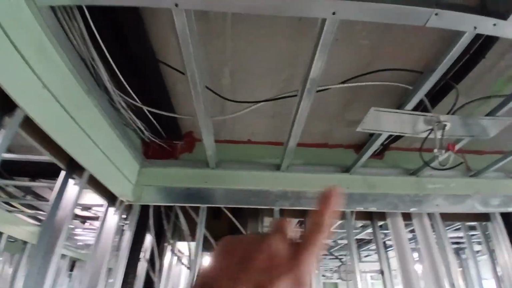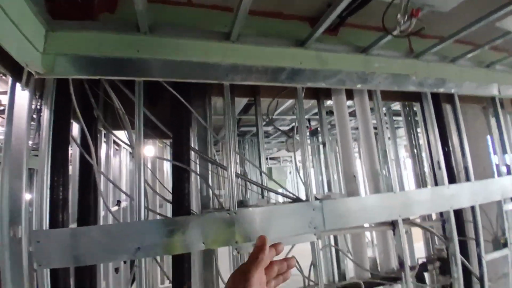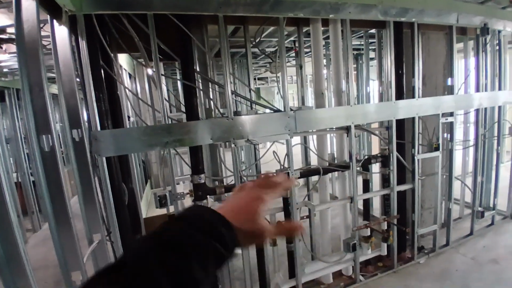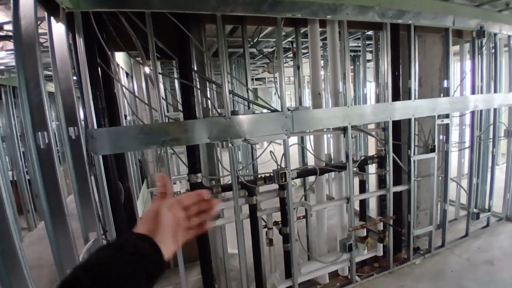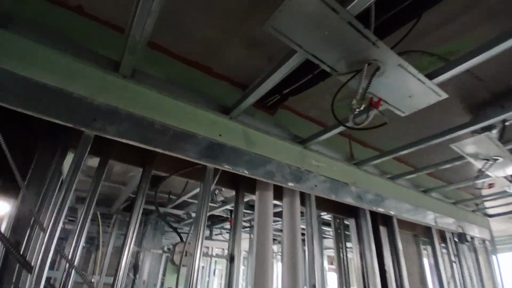This blocking prevents the smoke walking through in the same floor, horizontally moving from one habitational unit to the next one. This is what they call fire blocking.